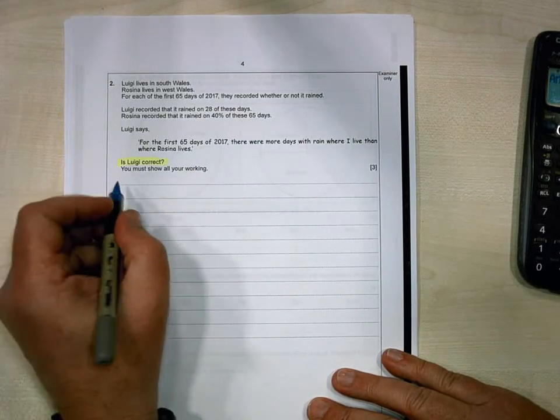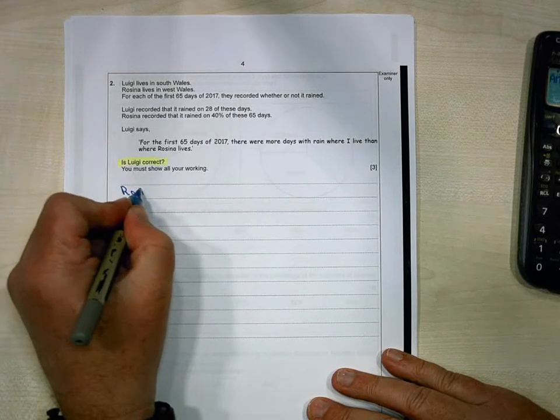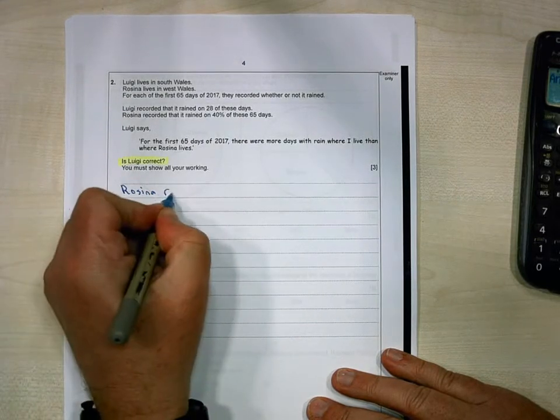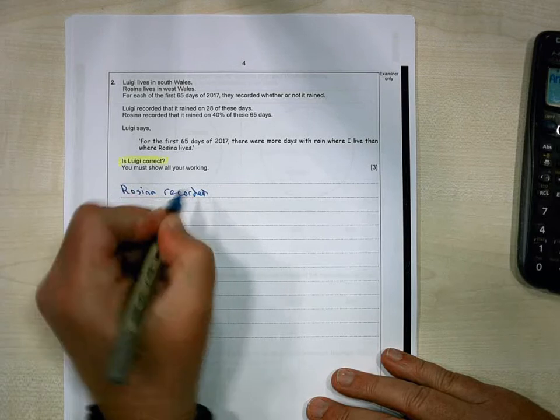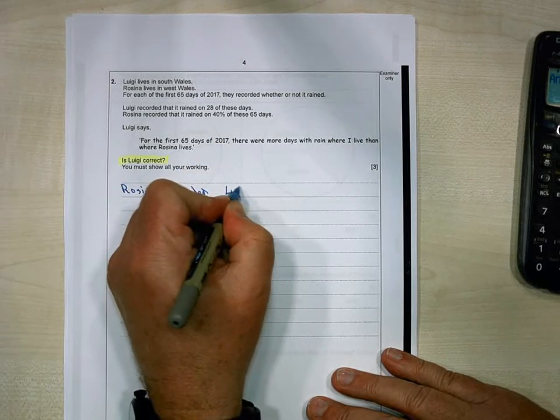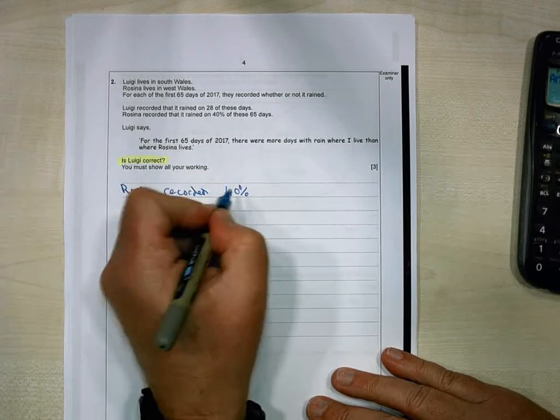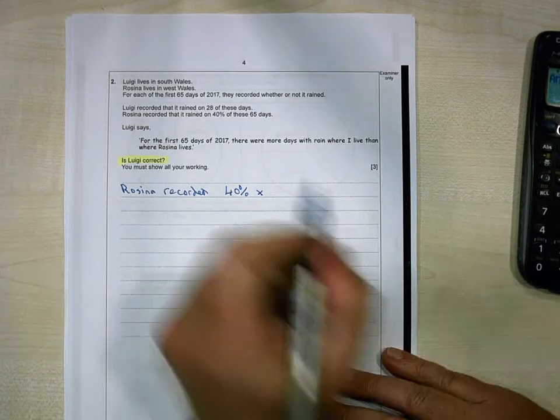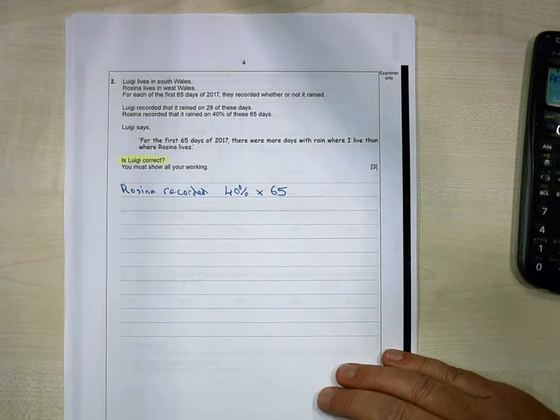So, Rosina recorded 40% of, you have to write as times, 65.